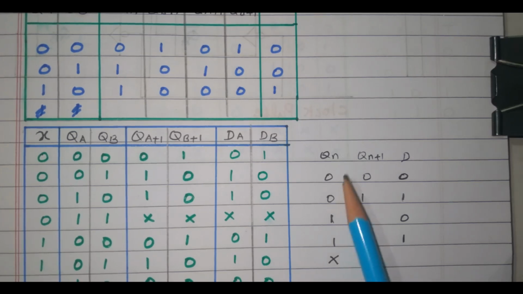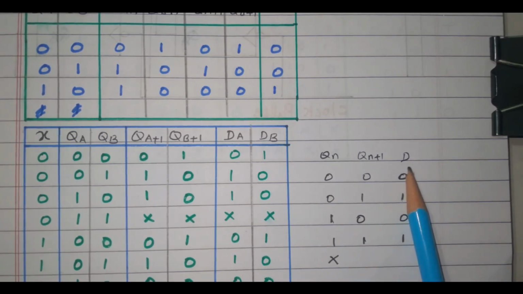First we will see the excitation table for D flip-flop. What is the excitation table? For a current state and next state, what is the input to the D flip flop is nothing but the excitation table. Truth table means input, output is obtained from input. Here this input is obtained from the output, from current state and next state. What is the input to the D flip flop? For example, 0 0, 0 1, 1 0, 1 1.